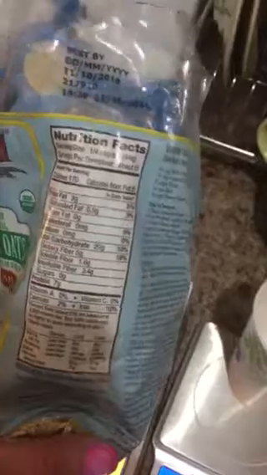Hey guys, I'm going to show you how to measure out carbohydrates on a scale. I'm going to start with these steel cut oats, and I'm going to assume that my next meal has 45 carbohydrates in it. So how am I going to figure that out? The serving size here is 29 carbohydrates per serving.